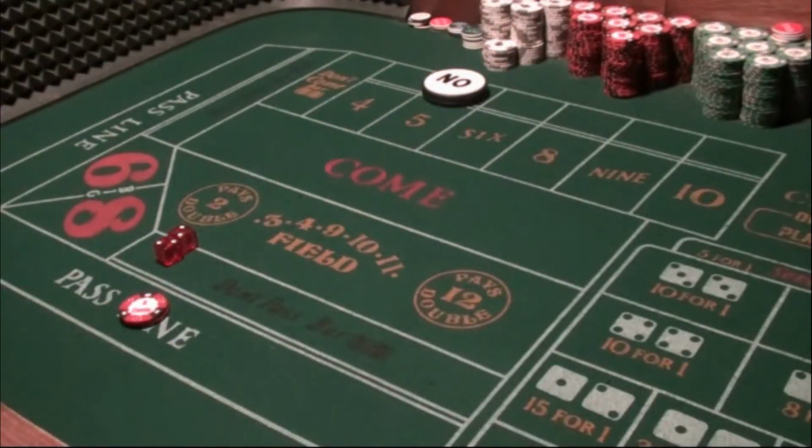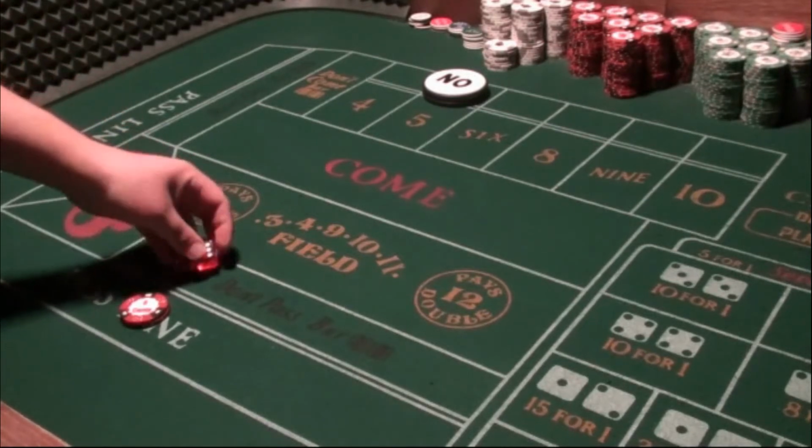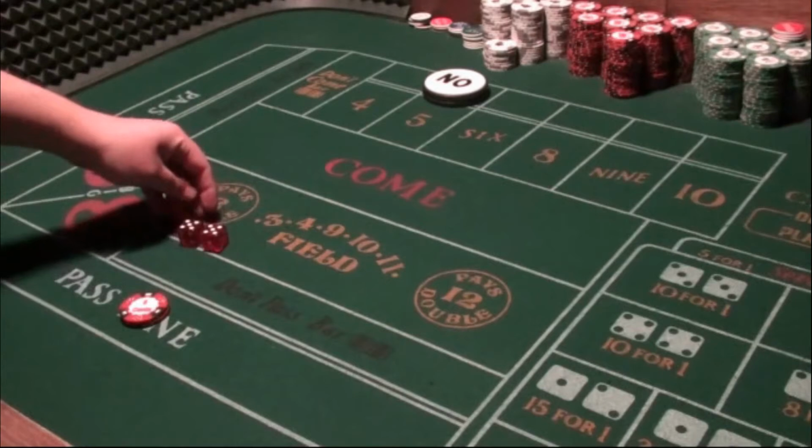Okay? So we learned that 4 and 10 have 3 ways of coming out. 5 and 9 have 4 ways of coming out. So it's slightly better now, okay? It's a little bit better. Alright.